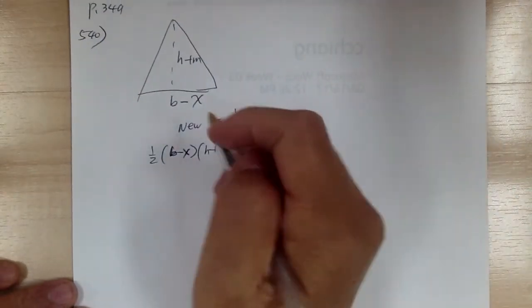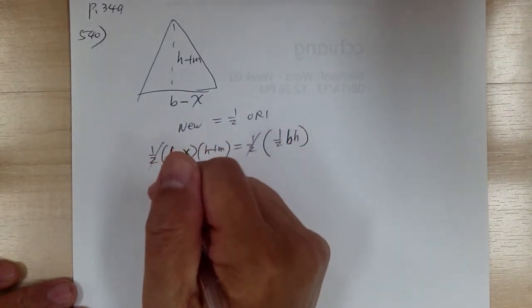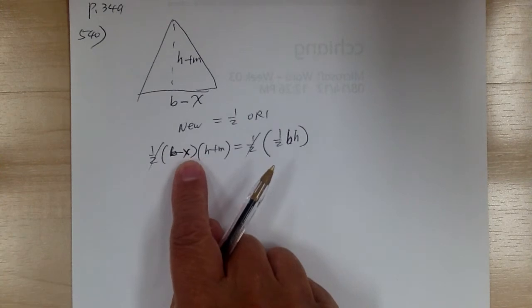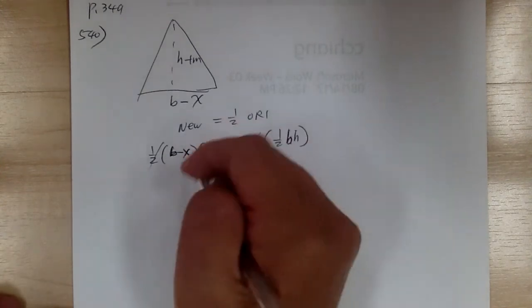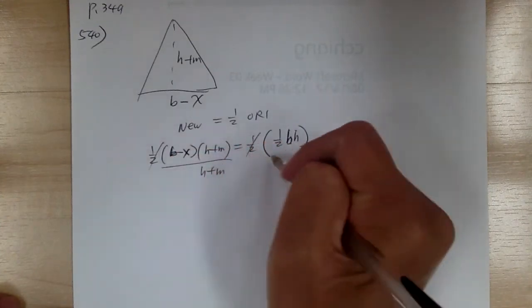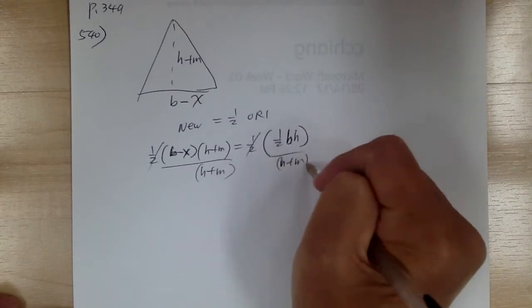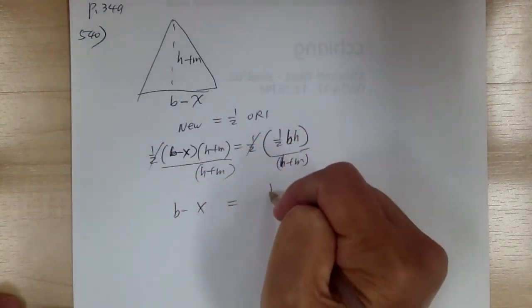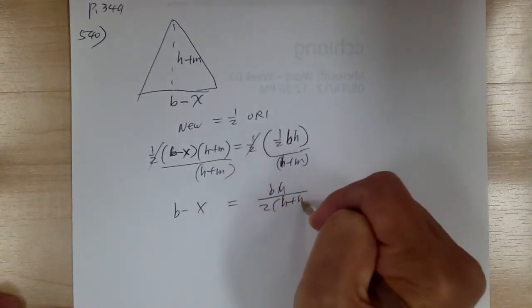So from here the half cancel out, and since we're solving for x, we're not going to multiply out, because x is already isolated. So I'm just going to divide by h plus m, divide by h plus m. So b minus x will equal bh over 2h plus m.